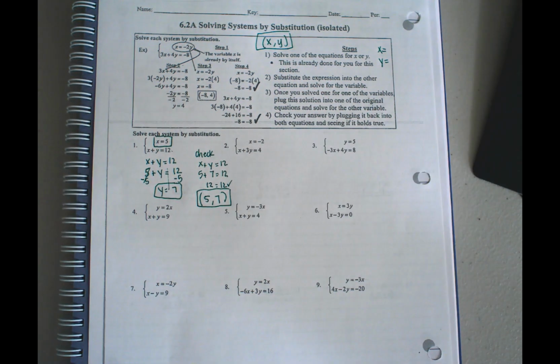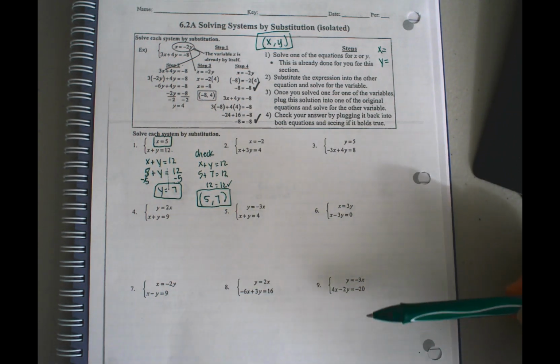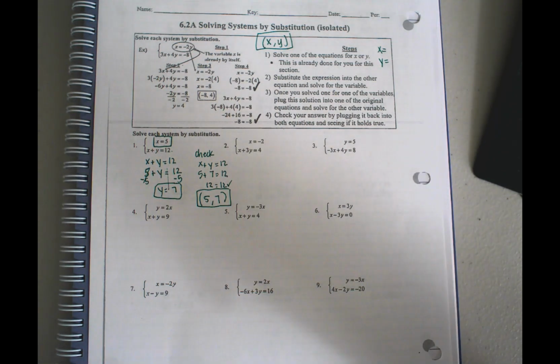So for those first three, we're already given the value of one of our variables, and we're just plugging it into the other equation to figure out what the other variable is. The next six are not as easy. They're not giving you specifically what x equals or y equals, so there will be some additional steps that take place.